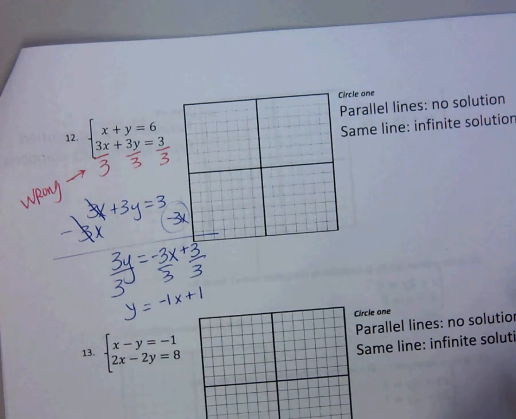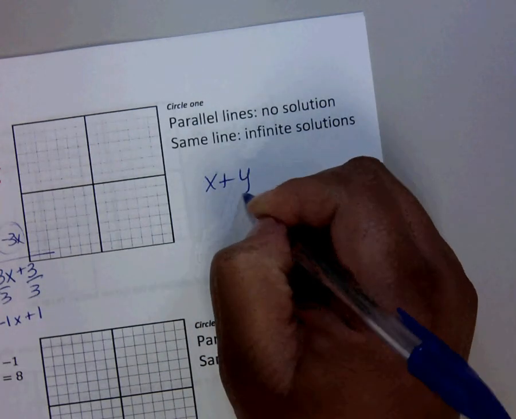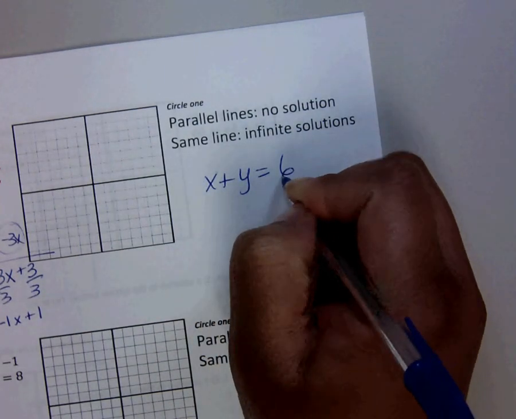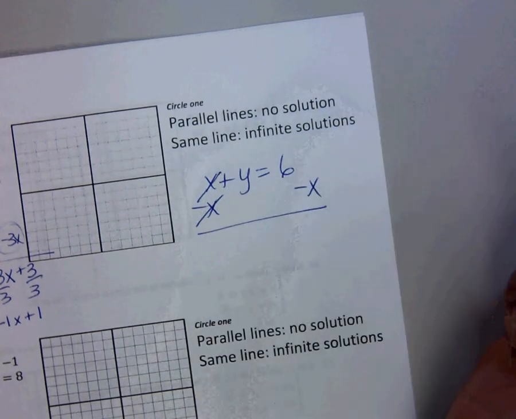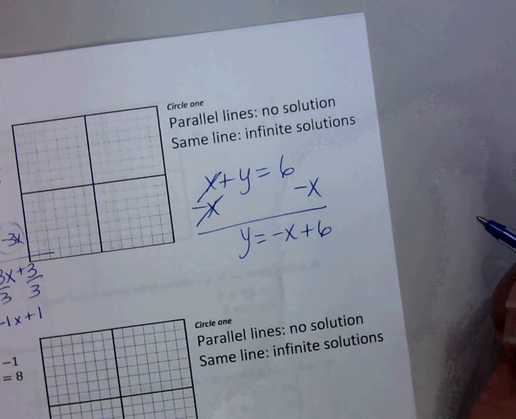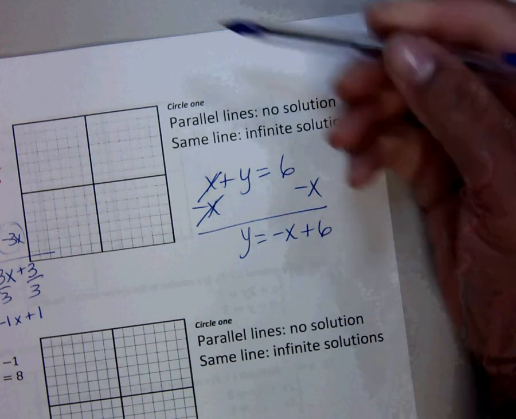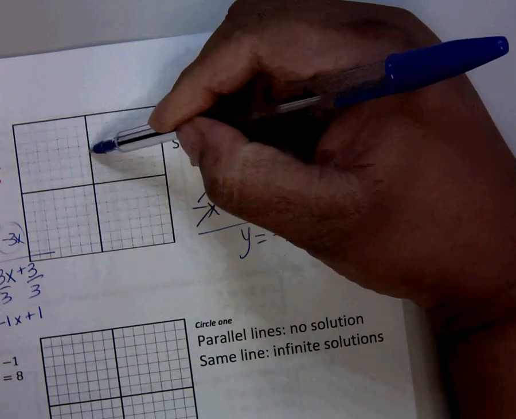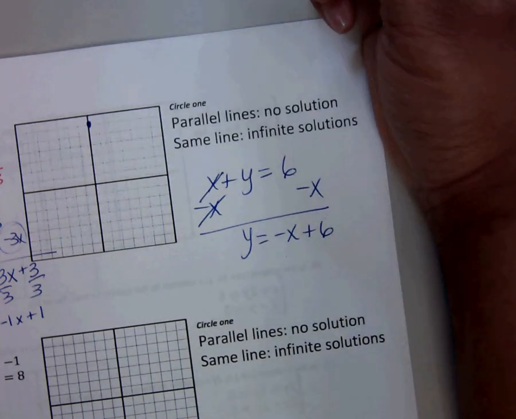Yes, I divided. Okay, let's do the x plus y equals 6. Subtract. Oh, that was easy. Cancel. Y equals negative x plus 6. Let's graph. I will start with him. Go up 6. 1, 2, 3, 4, 5, 6. Let's see who can get it graphed before I finish.